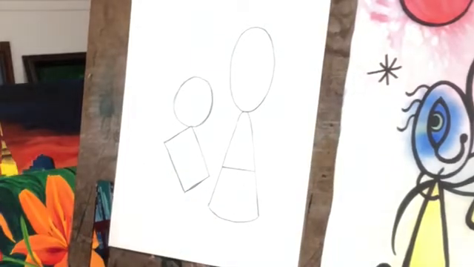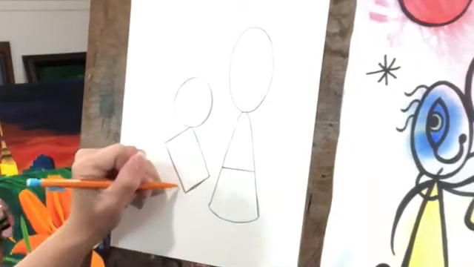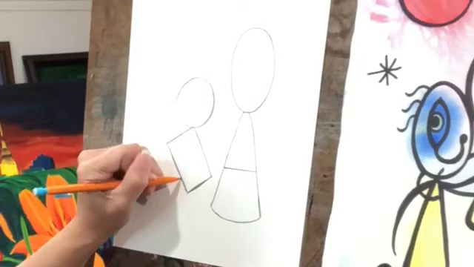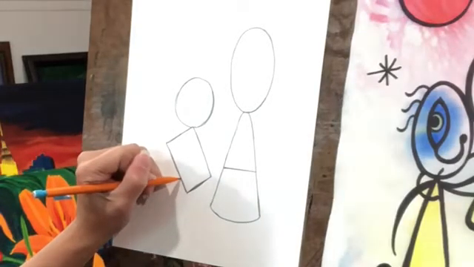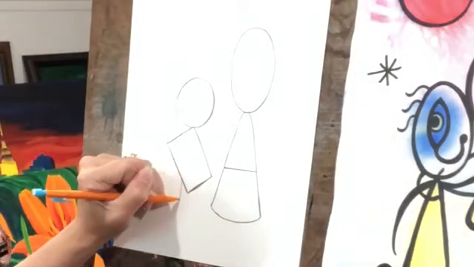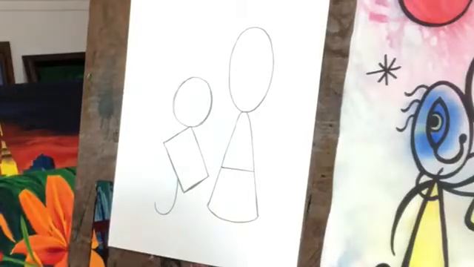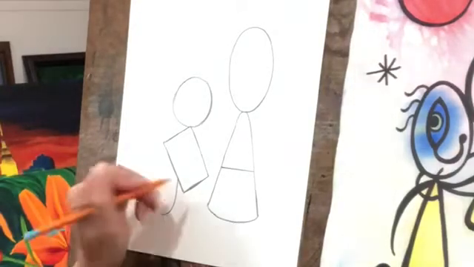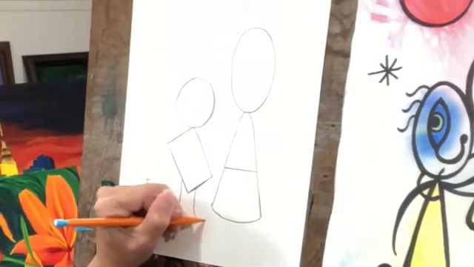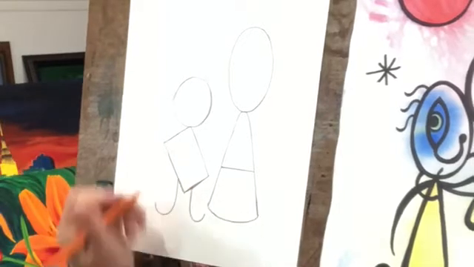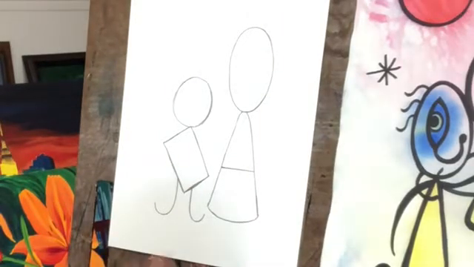Because nobody's perfect. So now here, maybe I'm going to make at the bottom of this rectangle a letter J. So I'm going to make a letter J with a curved line. And maybe on this side, I'll make a backwards letter J. Backwards. So now he has like 2 legs or 2 feet or whatever.